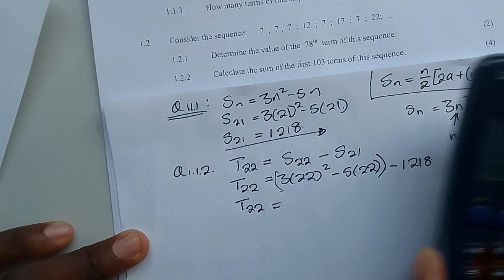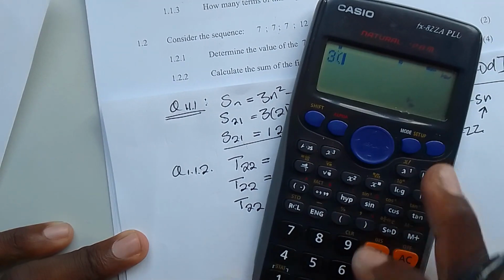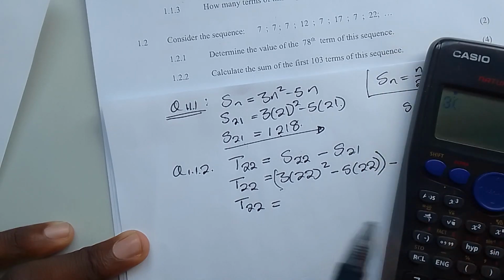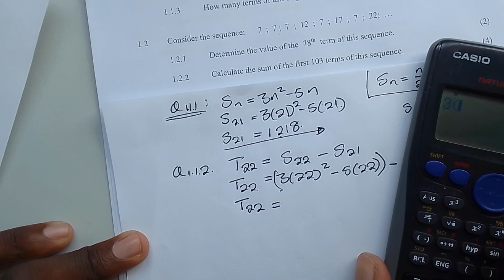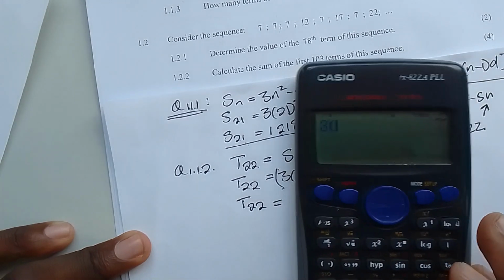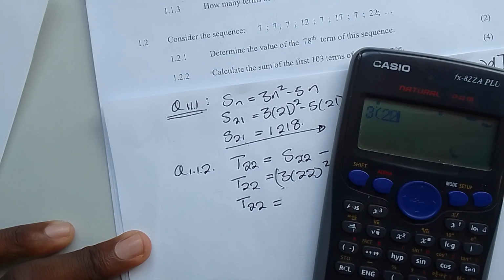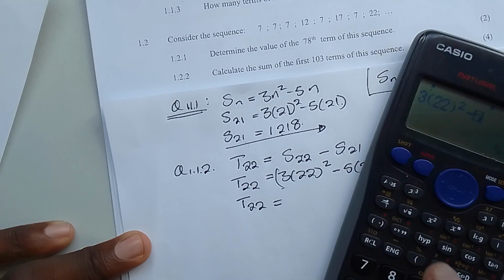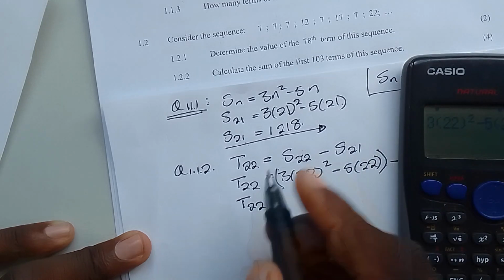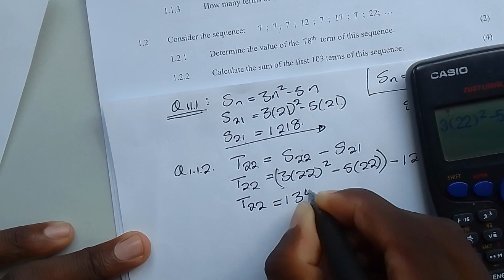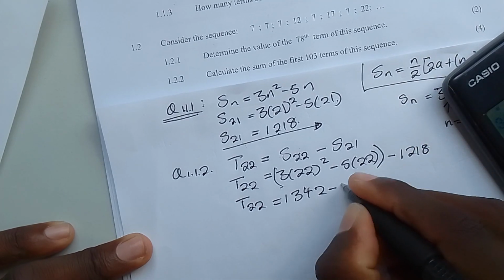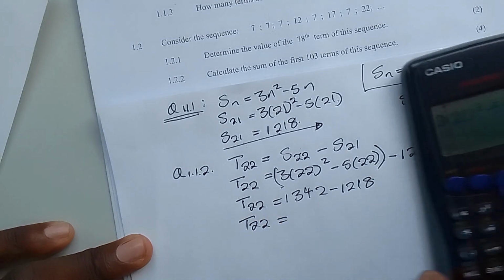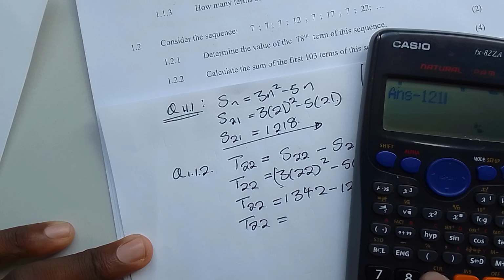T22 is equal to this. We're going to do the first half first, and then we'll write the next answer, just in case there's a mark for this answer, but I don't think so, since it's only 2 marks. We'll say 3 into 22 all squared minus 5 into 22. That gives us 1342. We subtract this 1218, and we should get our term number 22 to be 1218.